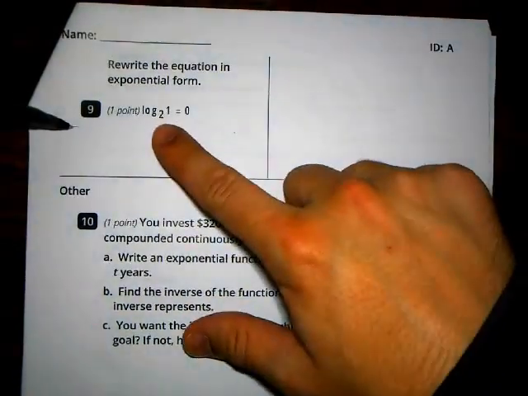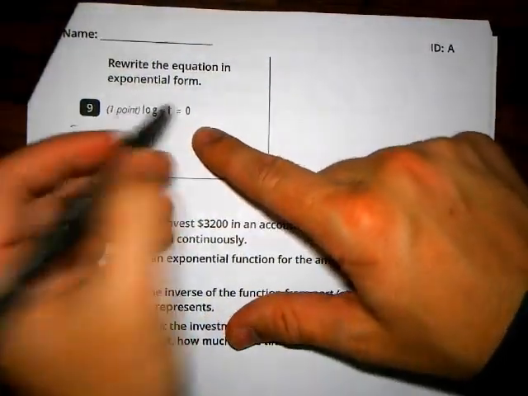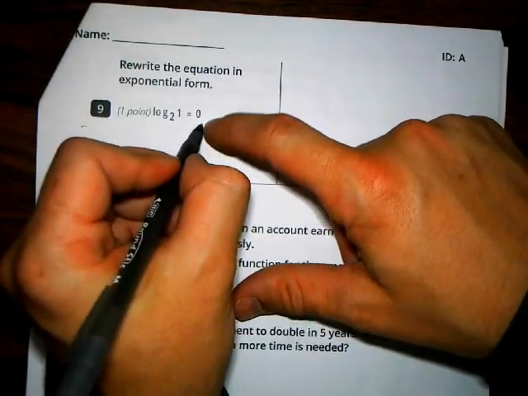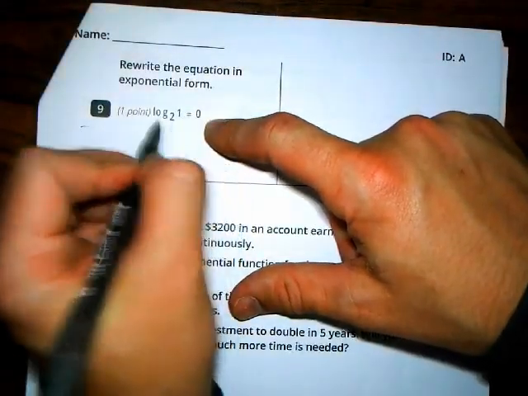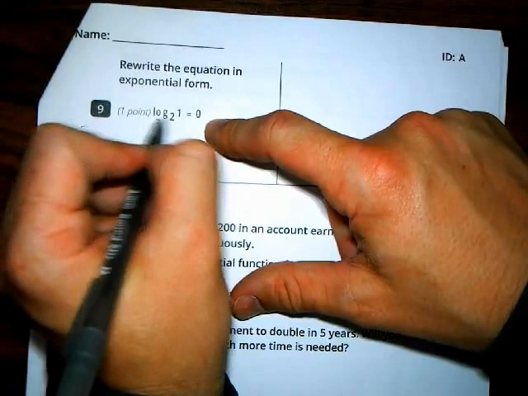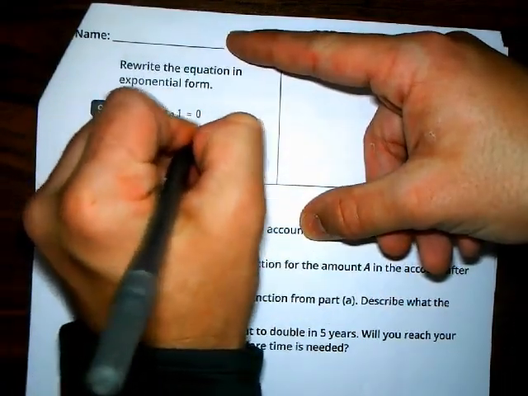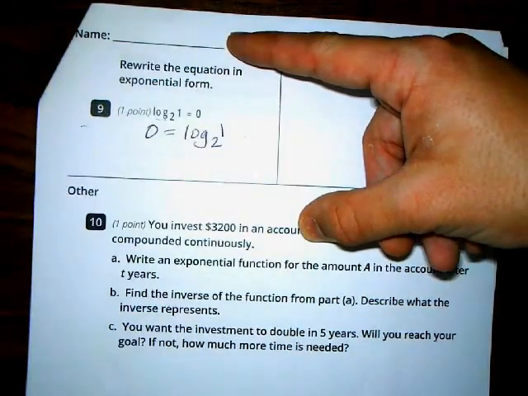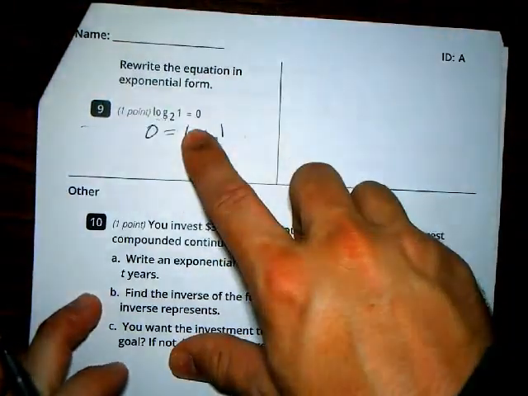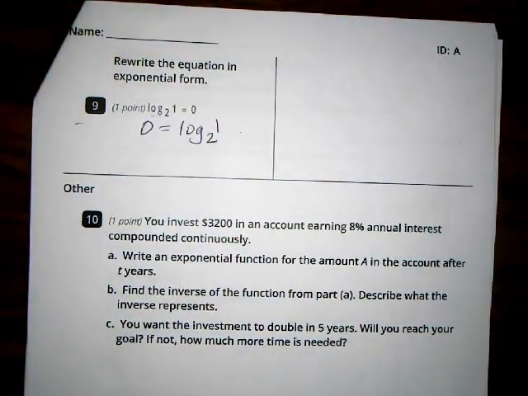So that's what we need to do here. The first thing I want you to do is write this in sort of y equals mx plus b format. See here it's backwards. So I want you to write this 0 equals log base 2 of 1. Just flip the order, and that's going to be so much easier.